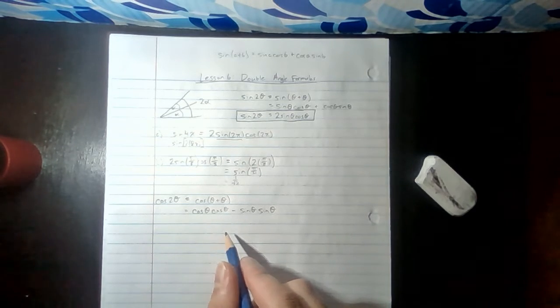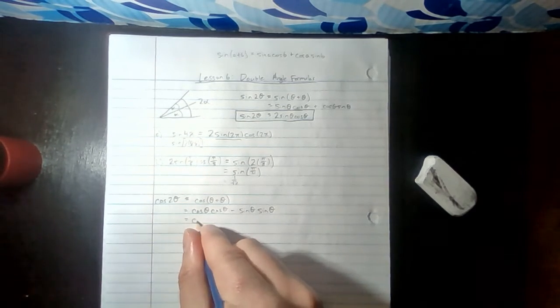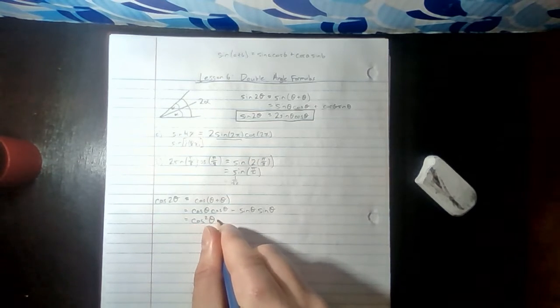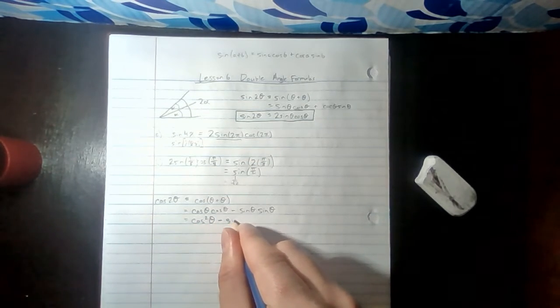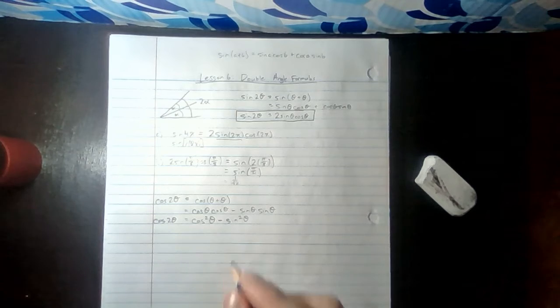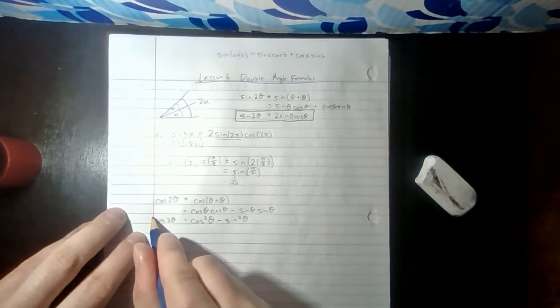So we get cos theta times cos theta minus sine theta times sine theta. So that's cos squared theta minus sine squared theta. So this is one way that we can write the double angle formula for cos.